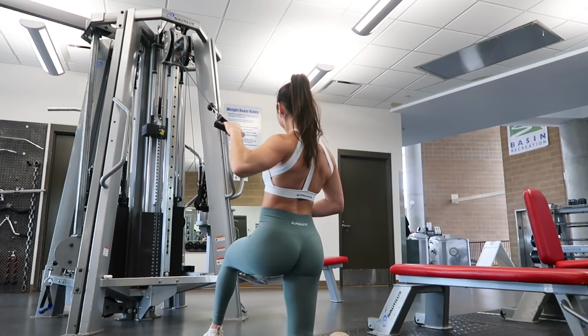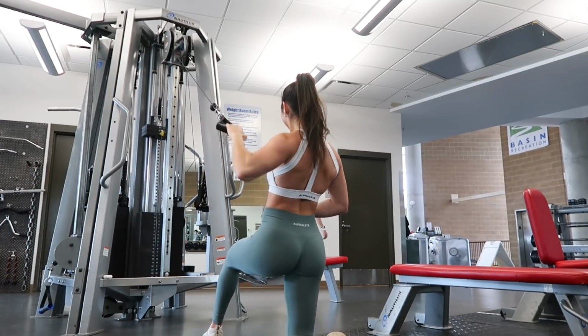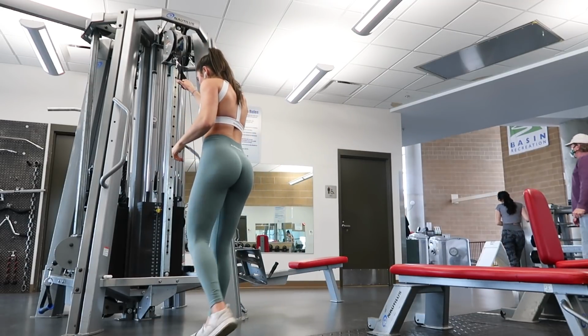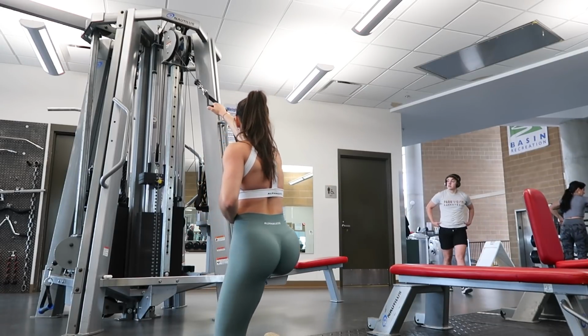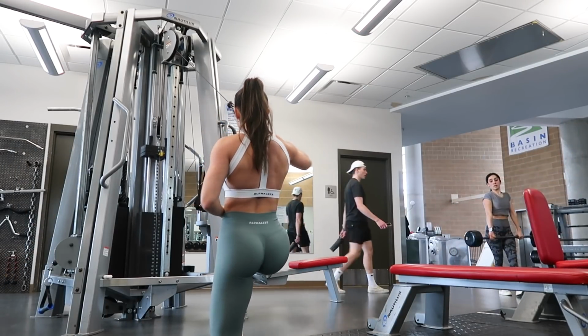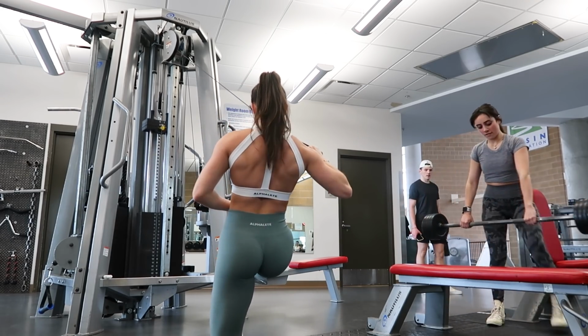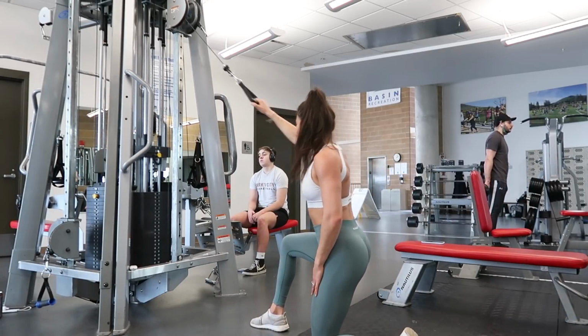So in terms of form here, I'm down on one knee and the cable is all the way up at the top of the rack. My palms are facing down the entire time, and I'm basically just driving my elbow back, and I'm keeping it very far out from my side. I'm not letting it sag in or drop in at all. This is also great because you have to brace yourself with your core a lot because of where the load is, where the weight is. So it's also a great movement for stability and all that good stuff.